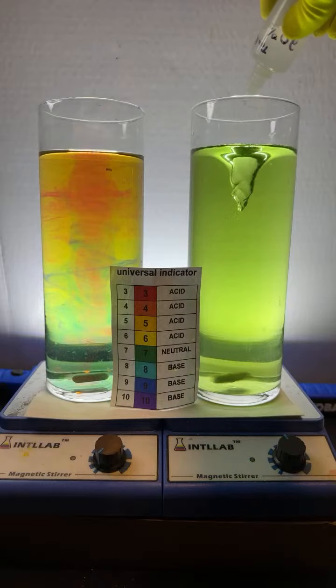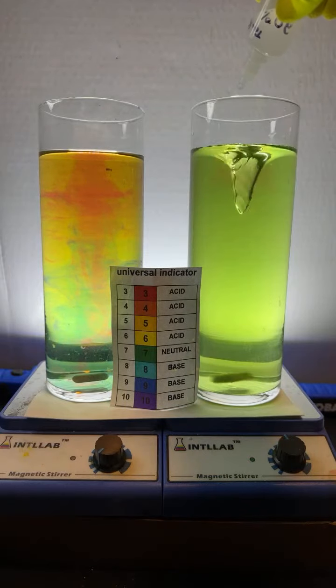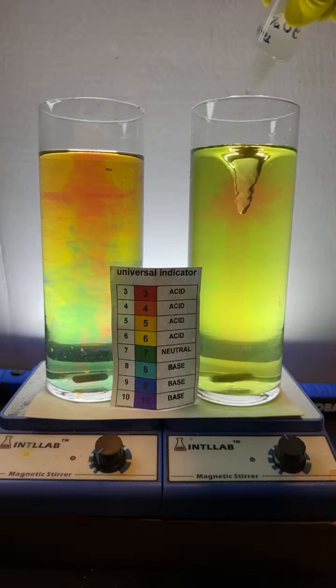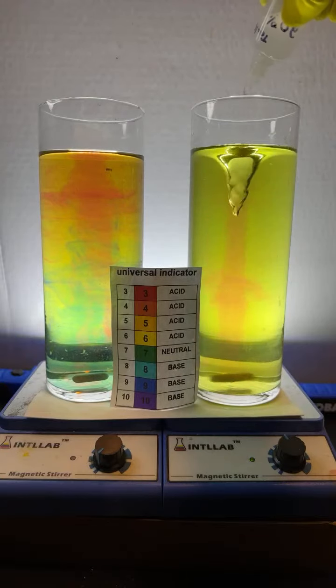Let's add some base over here on the right. Oh, no, that's not base, that's acid. I told you the wrong thing.